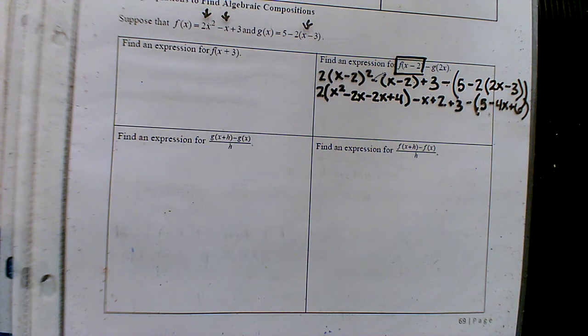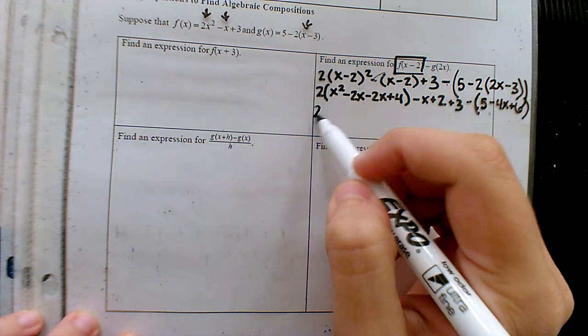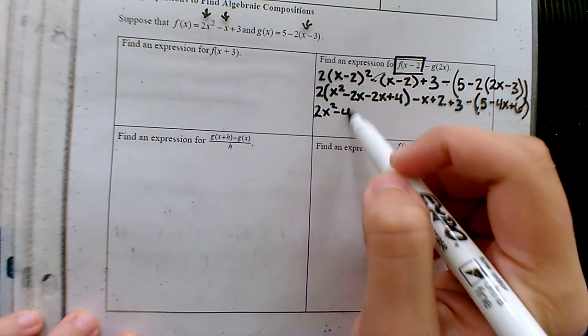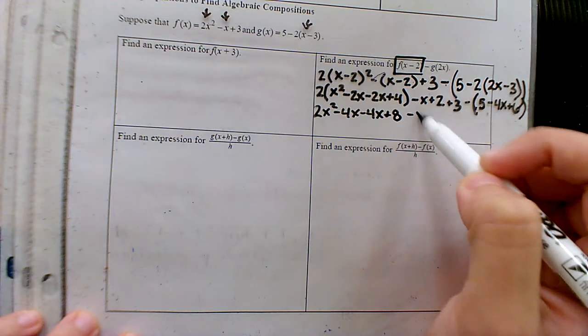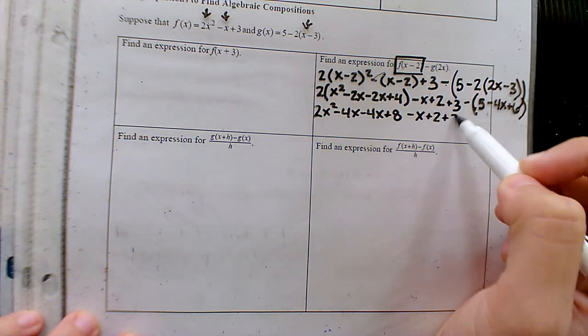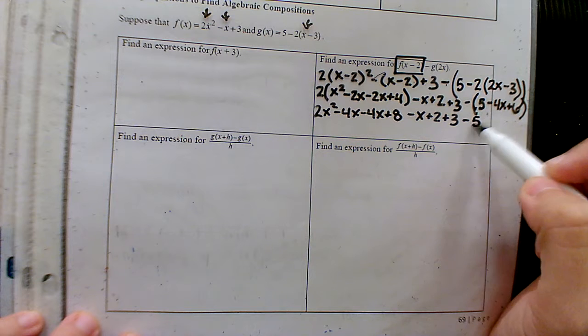So we did some distribution, okay, but we definitely have parentheses left, so we might have to do more. Let's go ahead and work our way through again. So we can distribute in the 2. And then for the last one, we can distribute in the negative or the minus.